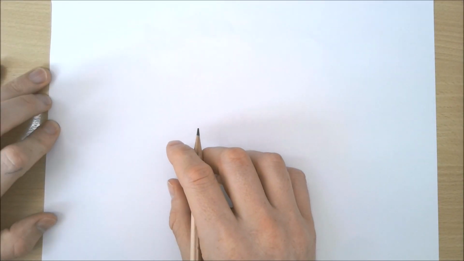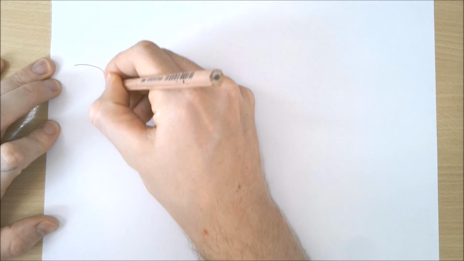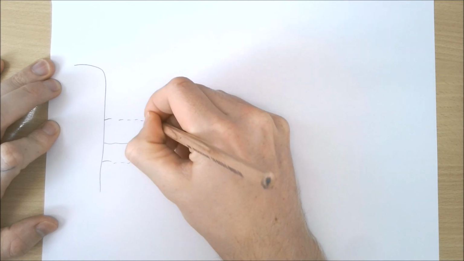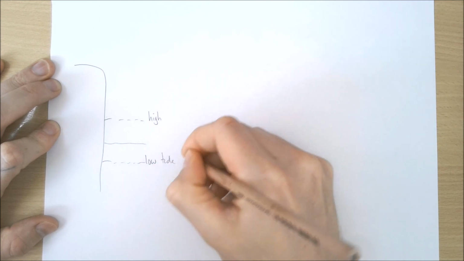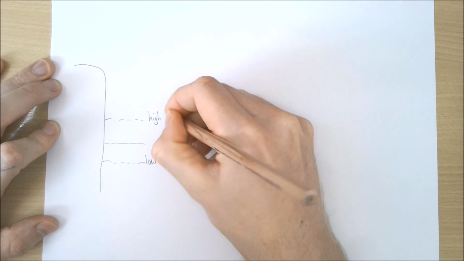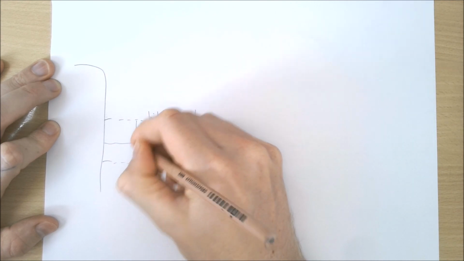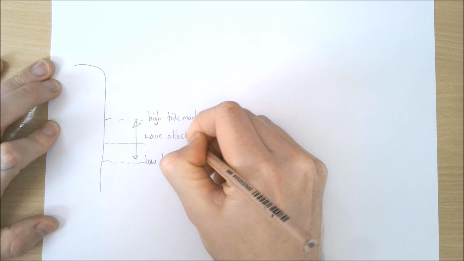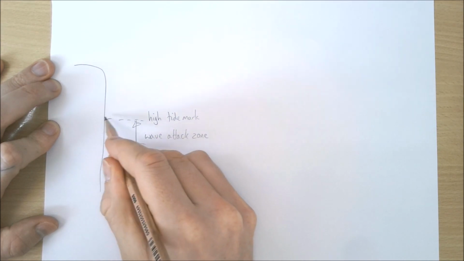How to draw a wave-cut notch and a wave-cut platform. First off, we will draw our headland and draw the sea. We want to add on to that our high and low tide marks. And in between, this area is called the wave attack zone. This is where the force of the waves will hit that headland.